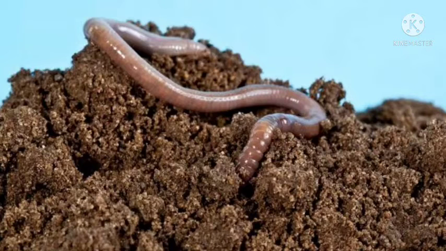Earthworm lives inside the soil. They breathe oxygen present between the particles of the soil. During rainy season, the soil becomes waterlogged and is devoid of any oxygen. So, earthworms come out of the soil to breathe oxygen from the air.